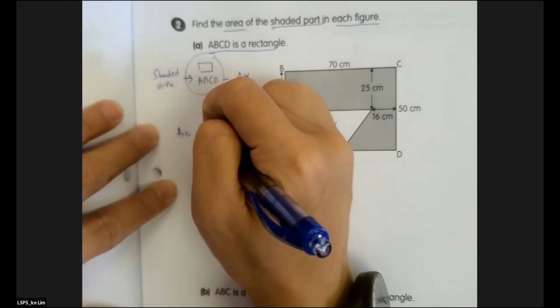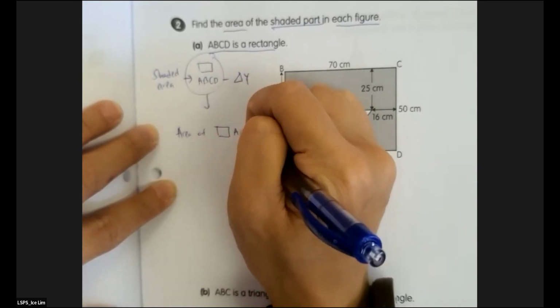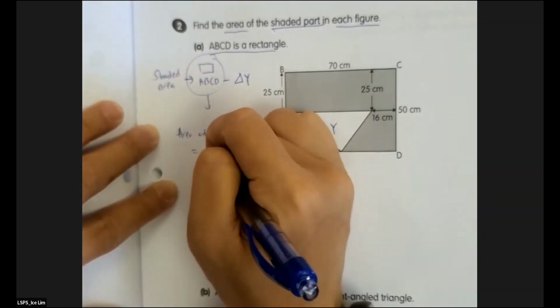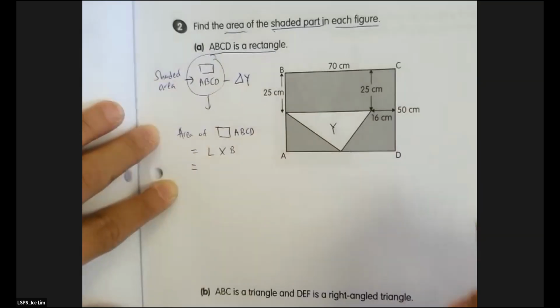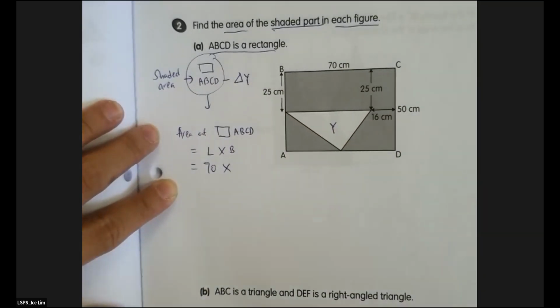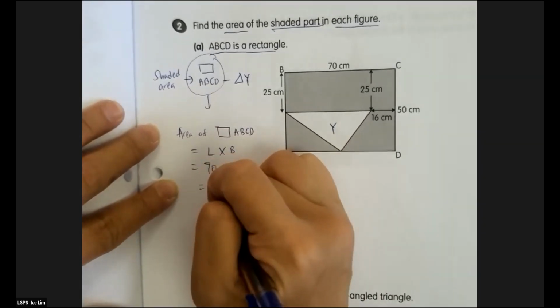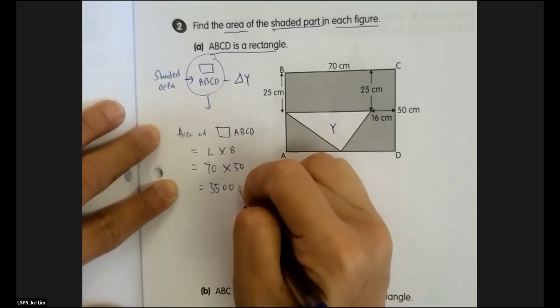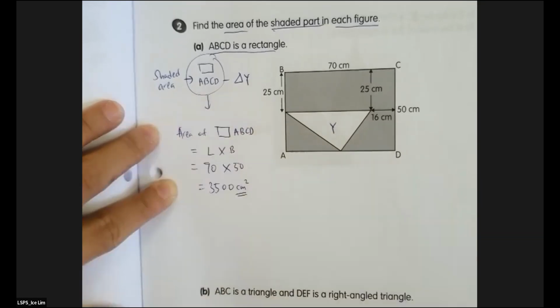Area of rectangle ABCD equals length times breadth. What is the length? 70. What's the breadth? 50. Answer: 3500 square centimeters.